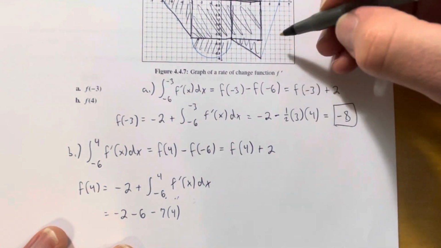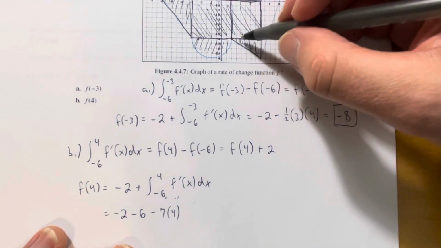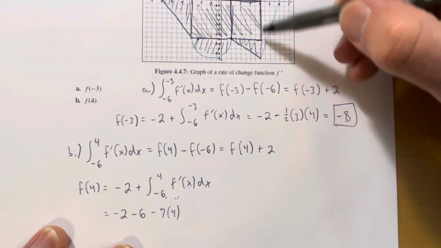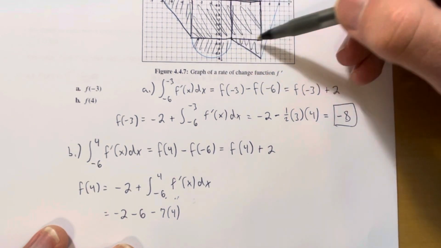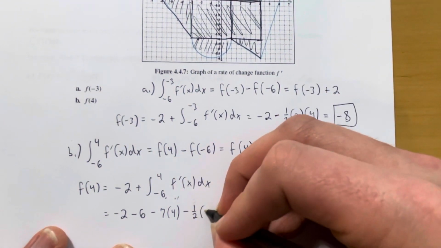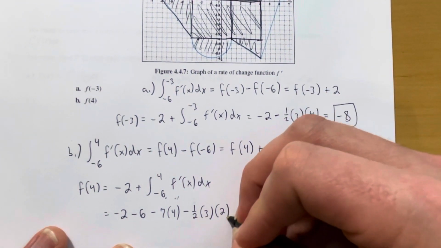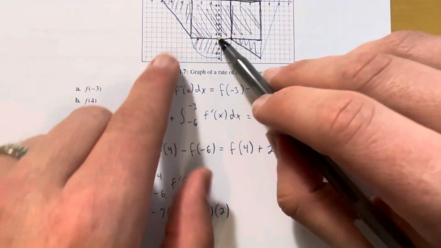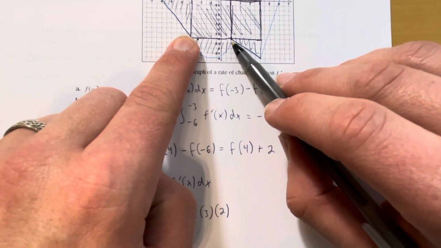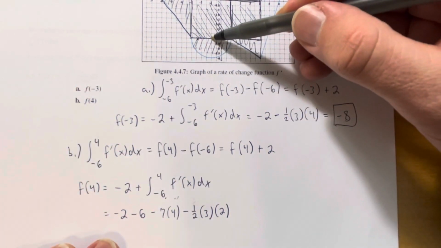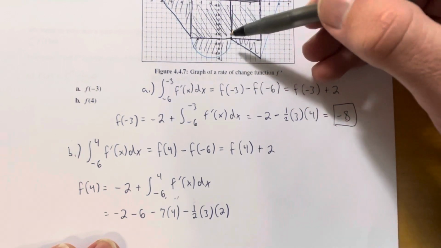We have this triangle down here, which goes from, it looks like -4 to -6. So that's got a height of 2. And then here it goes from 1 to 4. That's got a base of 3. So -1/2 base times height. And then we have this semicircle right here. So the diameter of this semicircle, well, actually, we can either use the diameter or we can use the fact that if I go from here to here, that's the radius.